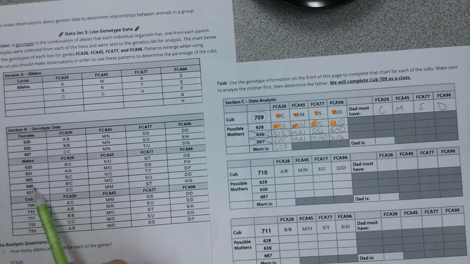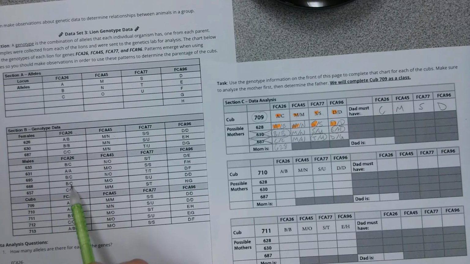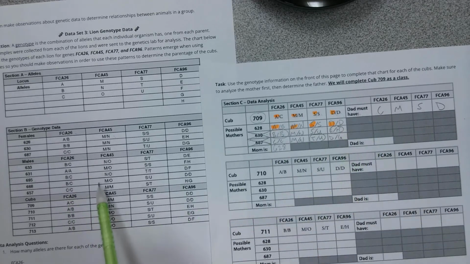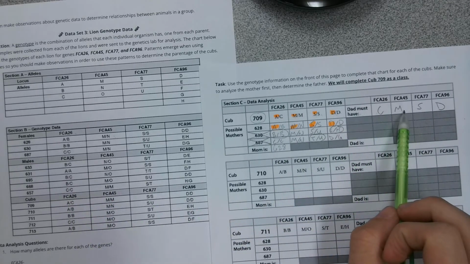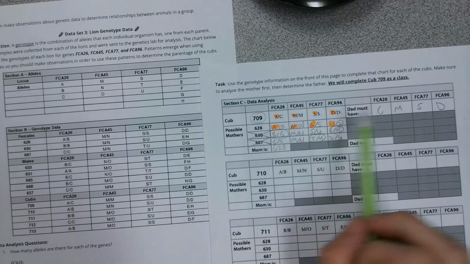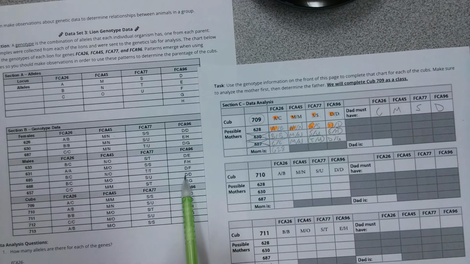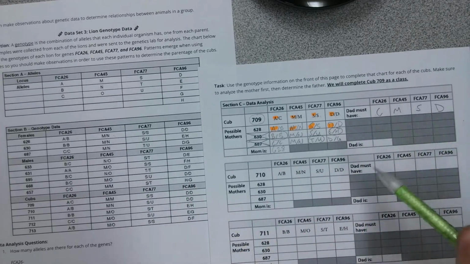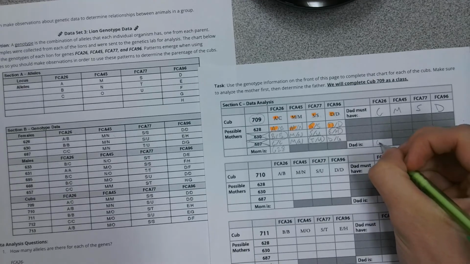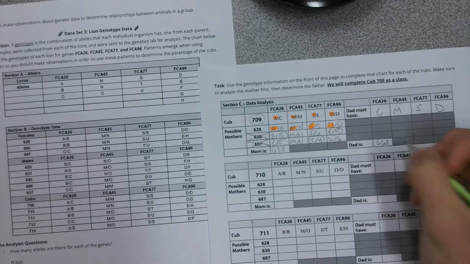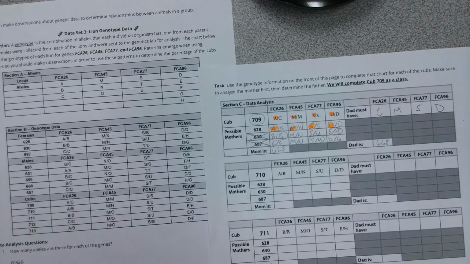What about 668? There's our C. There's our M. There's our S. And what do you know? There's our D. So dad is probably 668. And that's all you got to do. That is all that you got to do.